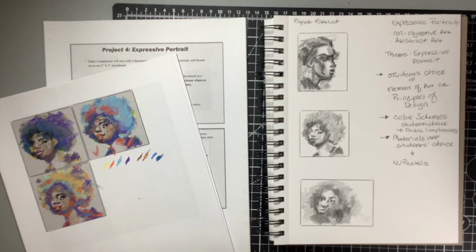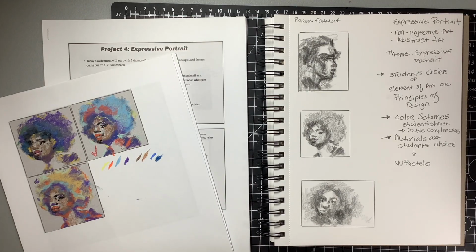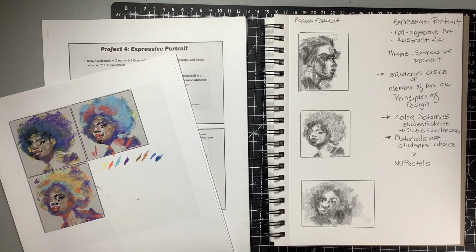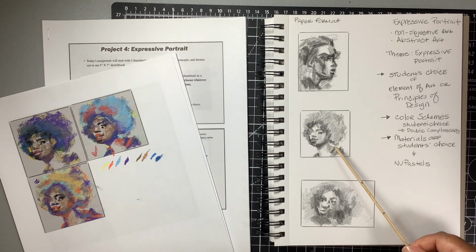I was doing my best to be very expressive with this portrait, not to get too caught up in details, and to be very expressive with my colors to the best of my ability. So I did my best to use the side of my pencil for this thumbnail, and this is the end product that I got to.